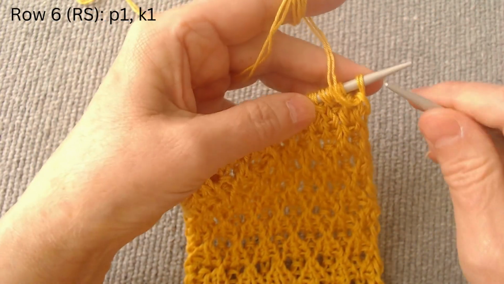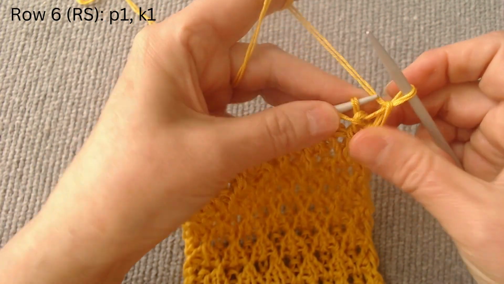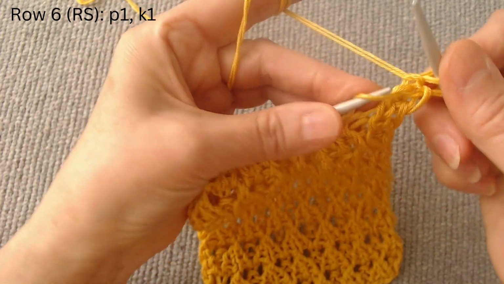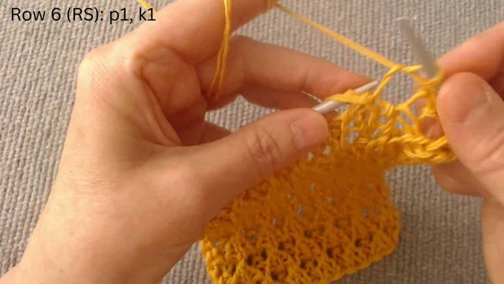The sixth row is on the right side. After slipping the edge loop, purl 1 loop and knit 1. Again, purl 1, knit 1.